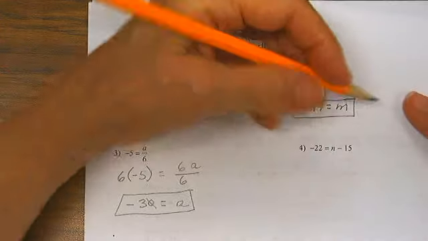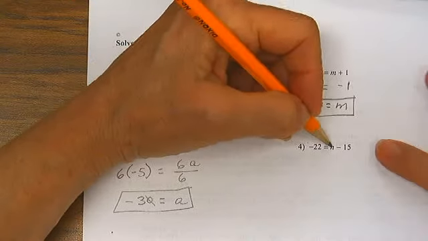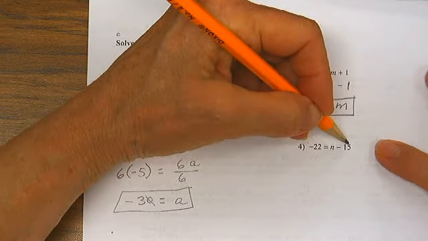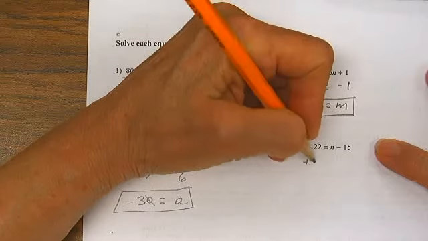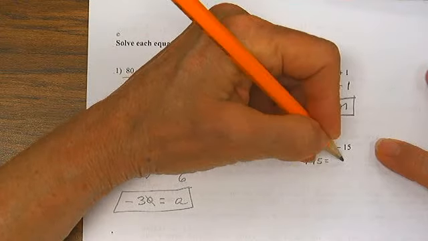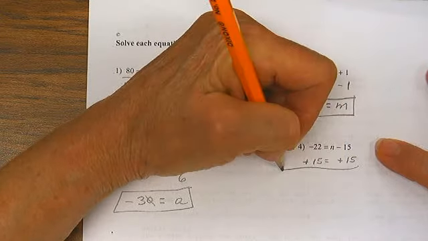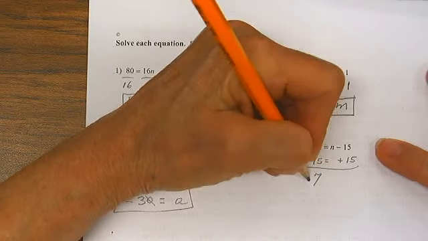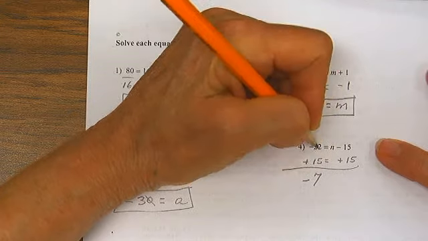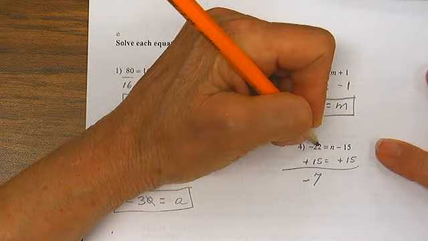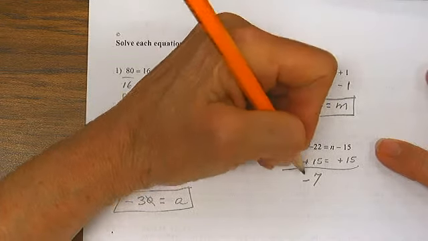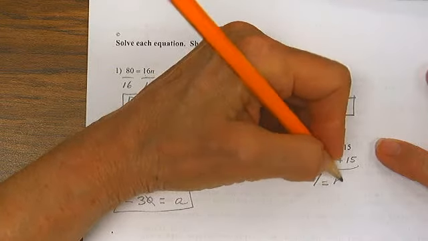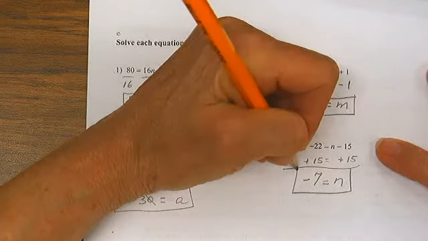Next, we have negative 22 is equal to n minus 15. I add 15 to each side. That gives me negative 7. 7 and 15 is 22. Yep. Negative 7 is equal to n.